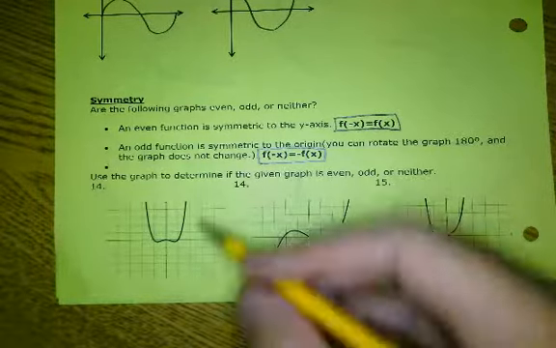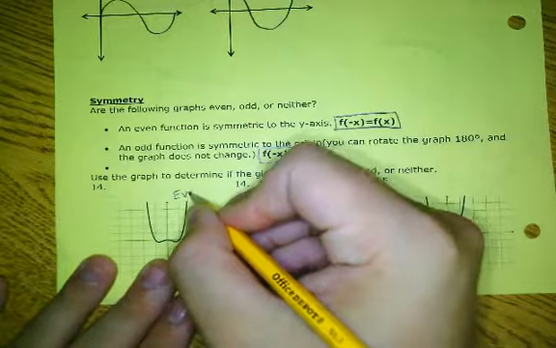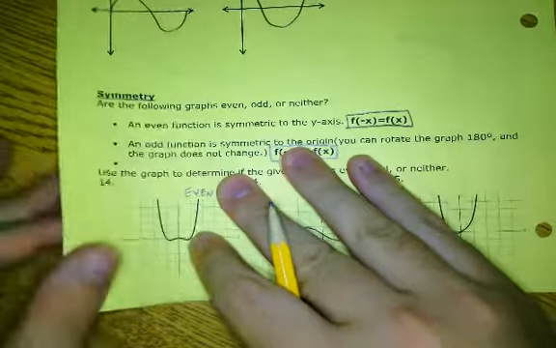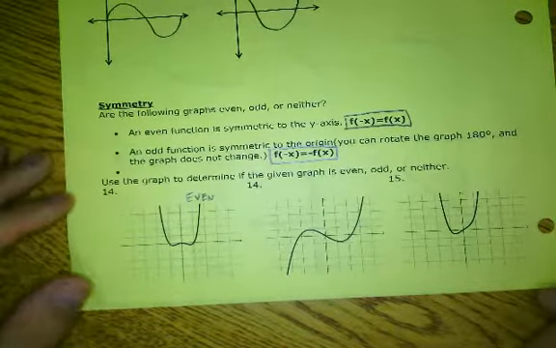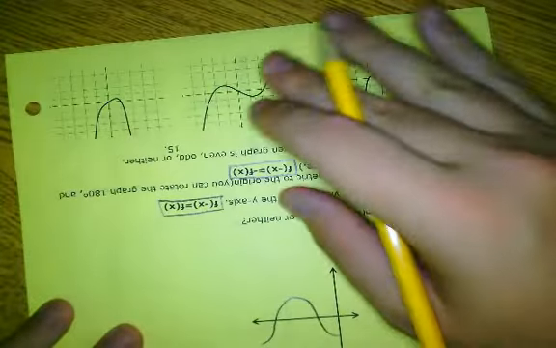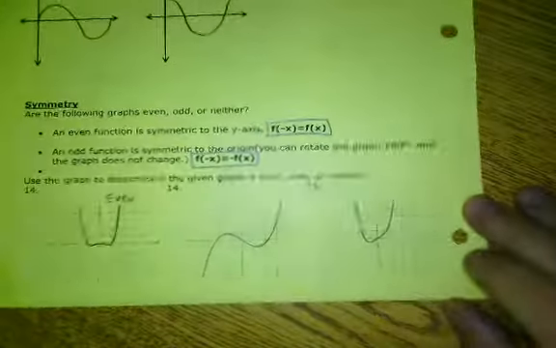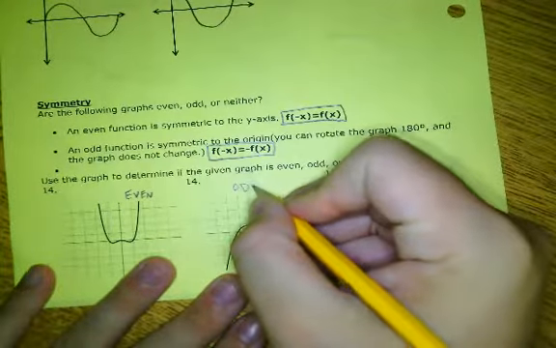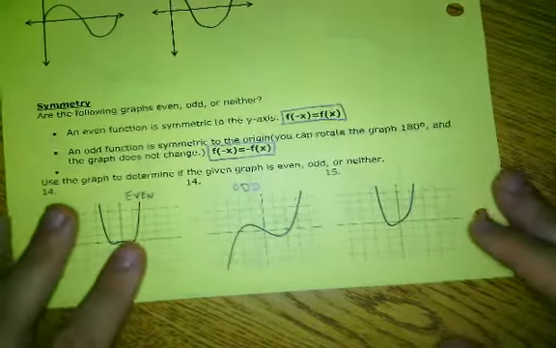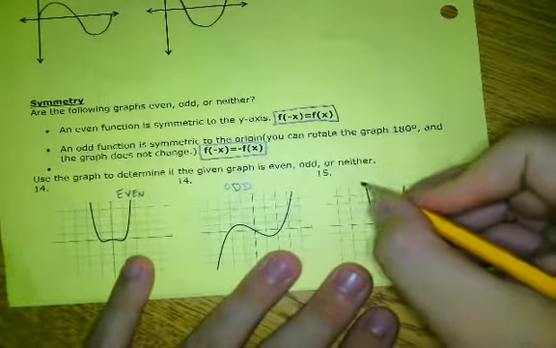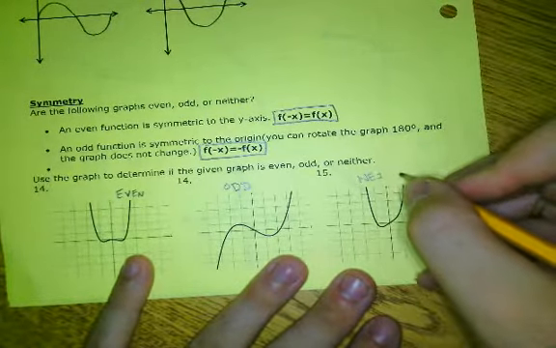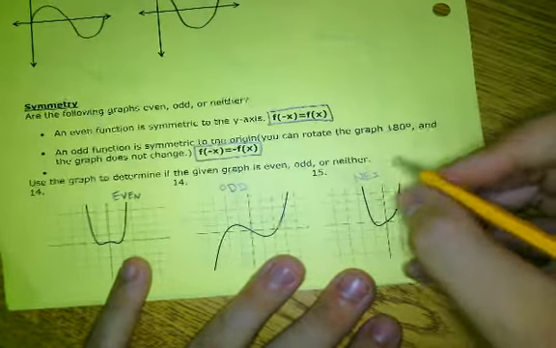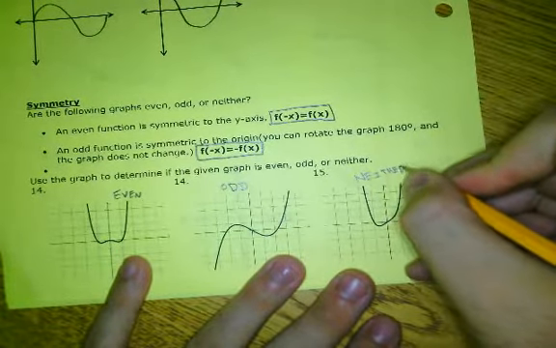Okay, so 14, is that one even, odd, or neither? Even. Why is it even? Right, I can actually fold this over perfectly and it'll match up. What about the next one? Somebody's saying odd. Well, if I rotate it, is it the exact same picture I just had? Oh, it is, so it's odd. What about 15? Neither. How do you even spell it? I before E? It doesn't work here for neither.